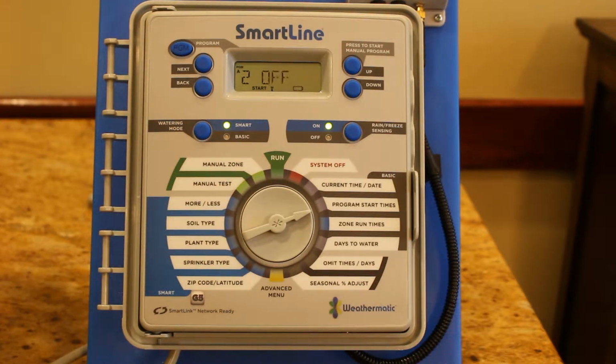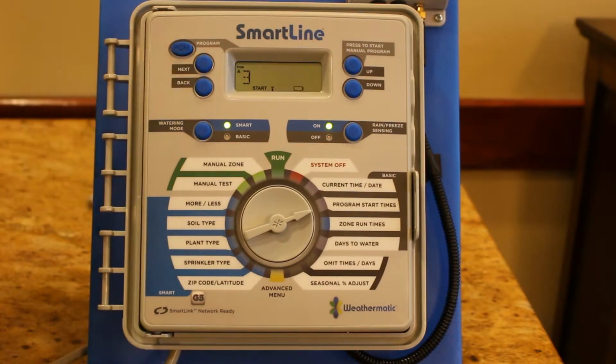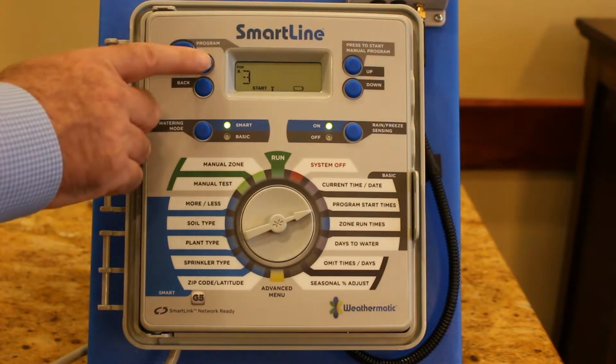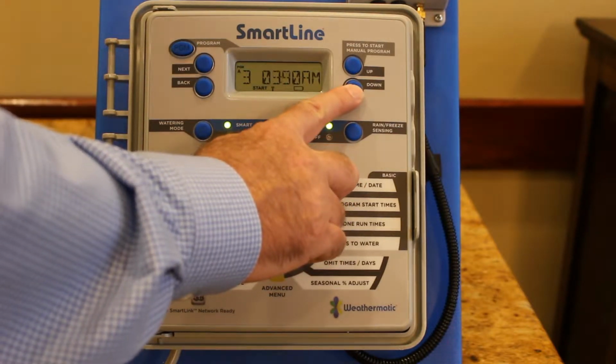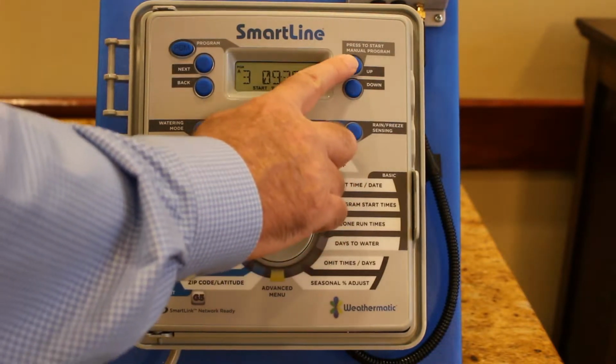Next, we'll check to see if there are any other start times programmed and turn them all off. So this program also has a third start time at 6 a.m. Again, we'll turn this off by going just before midnight.